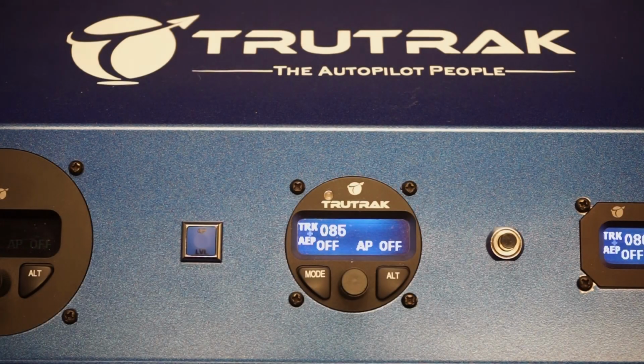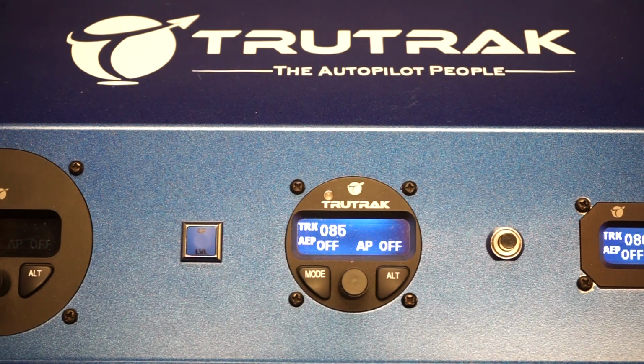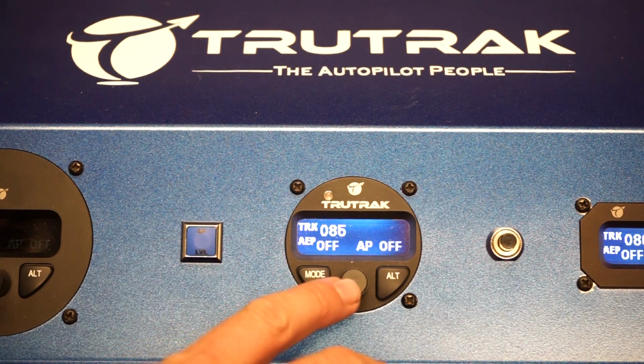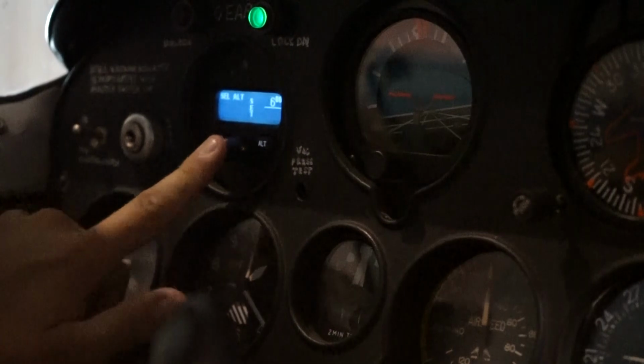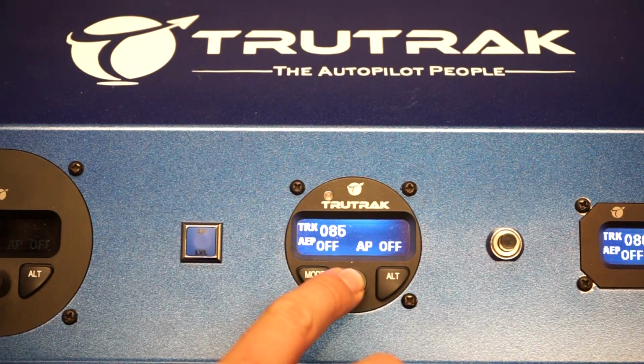Today we're going to demonstrate the Certified Vision Autopilot. Let's start by engaging the autopilot. You have two options when you engage the autopilot. You can do it by clicking the knob here on the front or by pushing the AP level button. Let's engage the autopilot using the knob. So we're going to click the knob.